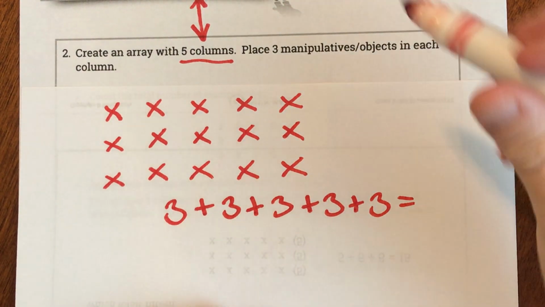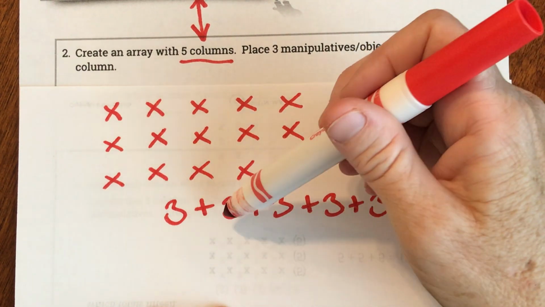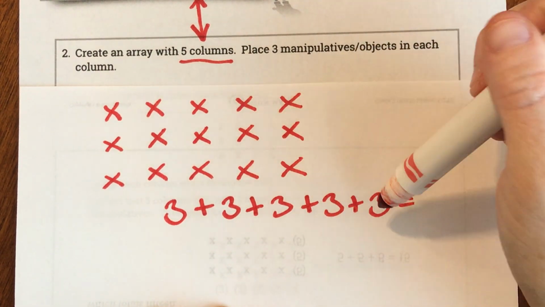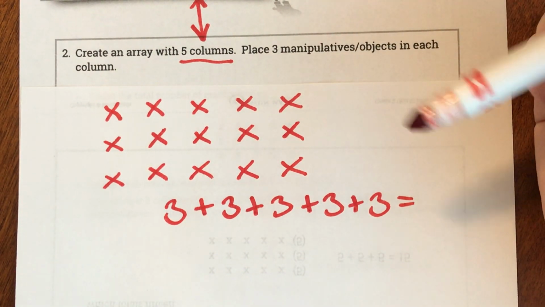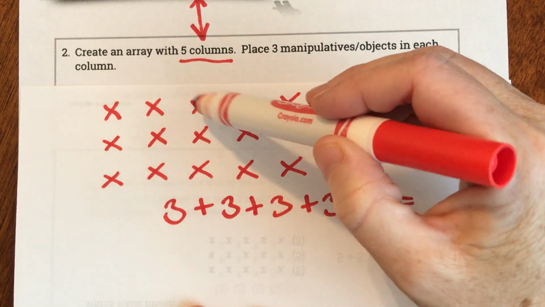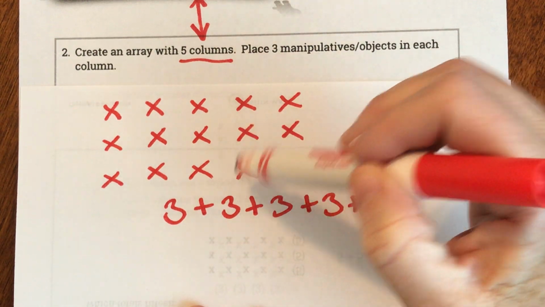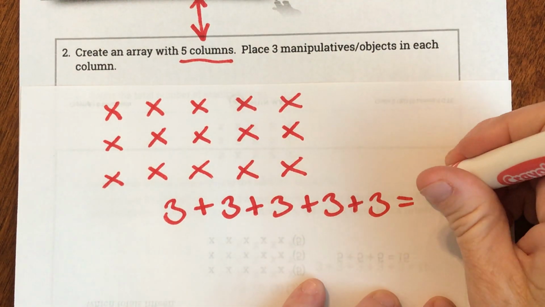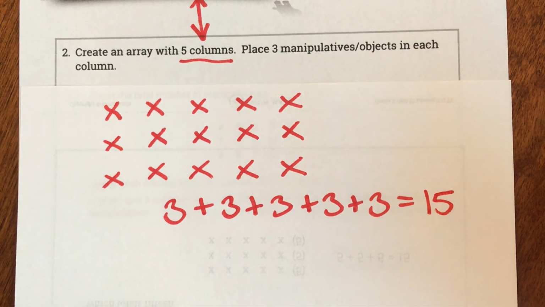So I could go back and how many is that? 3 plus 3 plus 3 plus 3 plus 3. You could use your fingers if you need to. You could count them 1, 2, 3, 4, 5, 6, 7, 8, 9, 10, 11, 12, 13, 14, 15. So that was counting by columns.